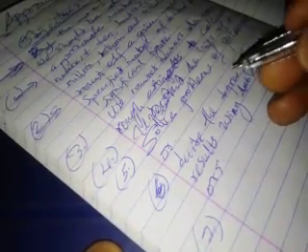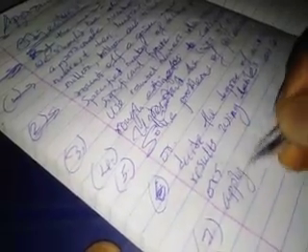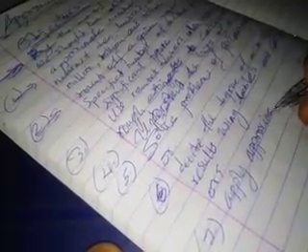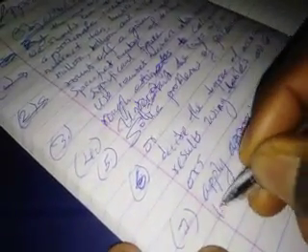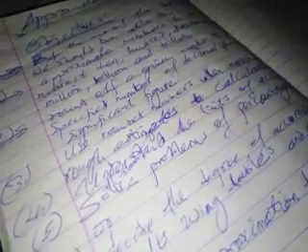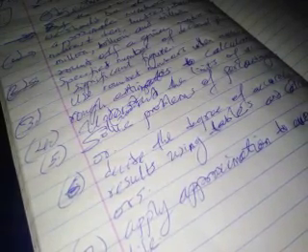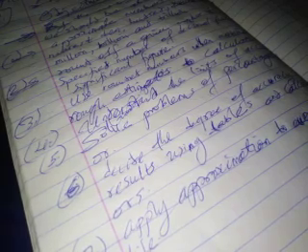Then the 7th objective we intend to achieve here is this. Should be able to apply approximation to everyday life. So these are objectives clearly stated. The 7 objectives, they are the objectives that we aim to achieve by the end of these lessons.